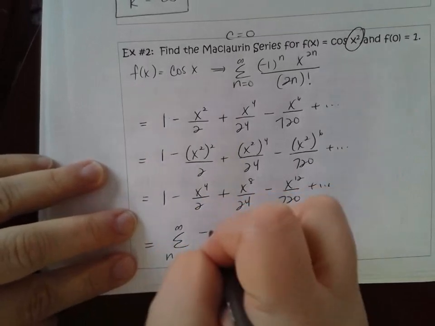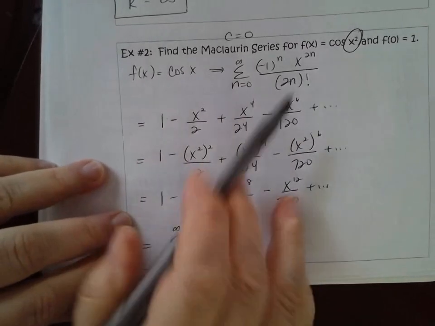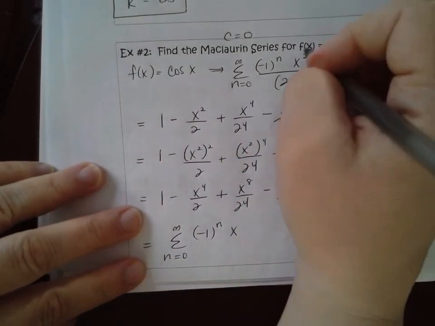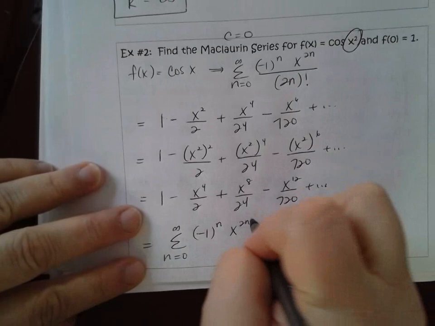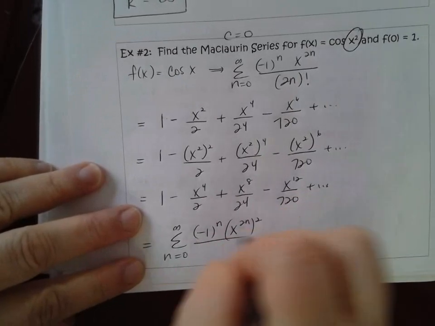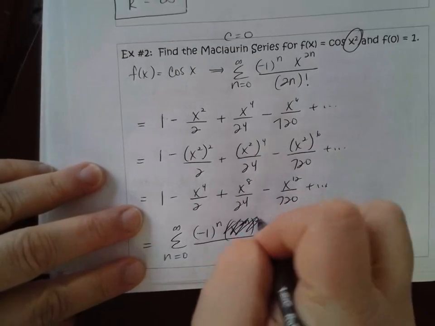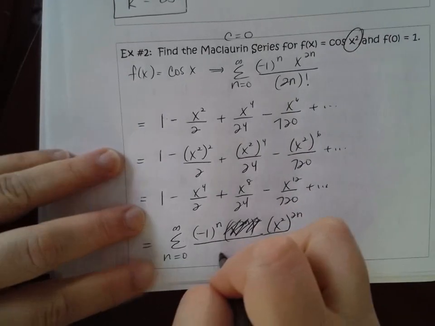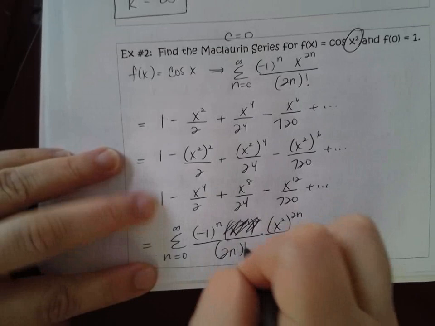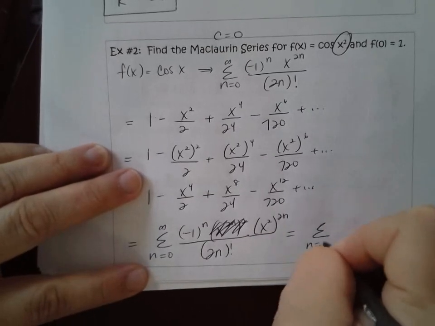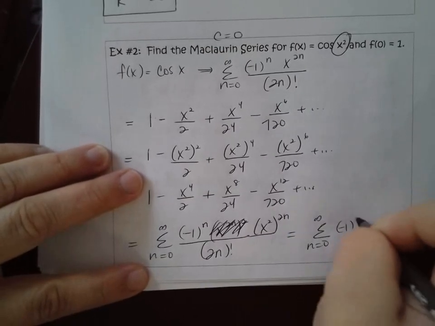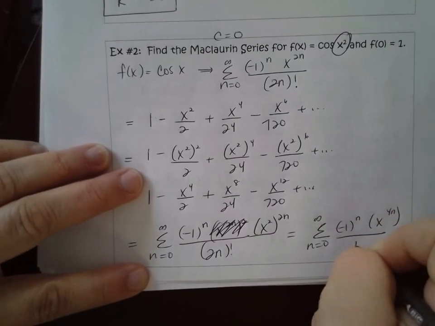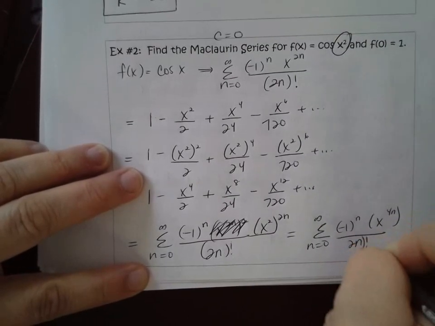It's my original formula, but my x is going to be squared. Actually, what I should have done, sorry, I should have written it as x squared to the 2n, giving me negative 1 to the n, x to the 4n, all over 2n factorial.